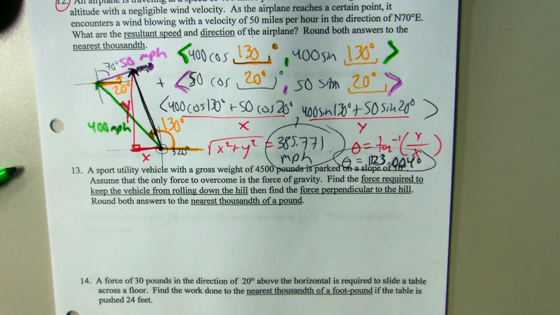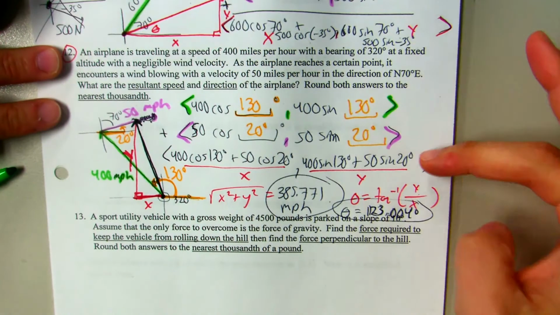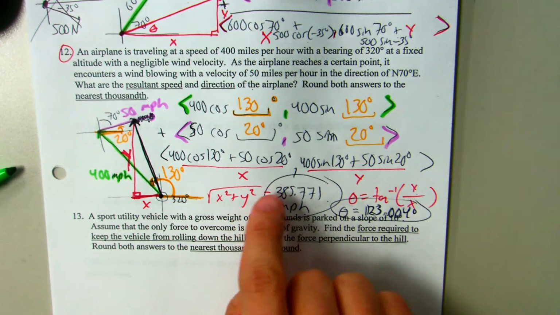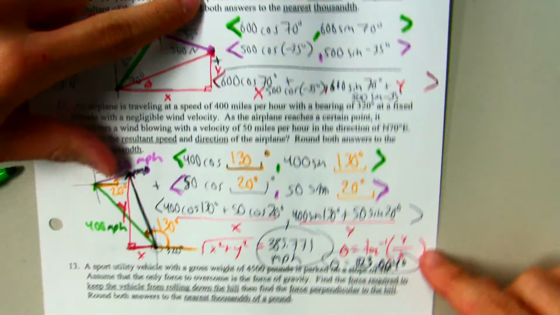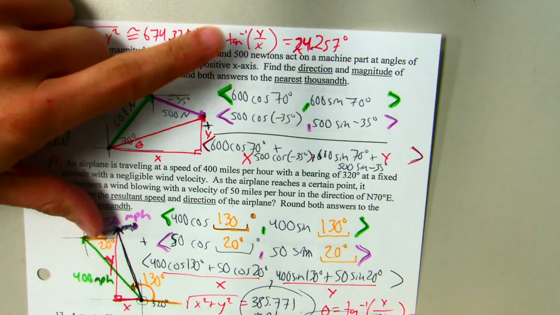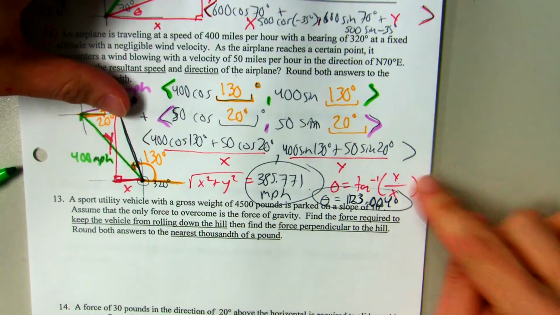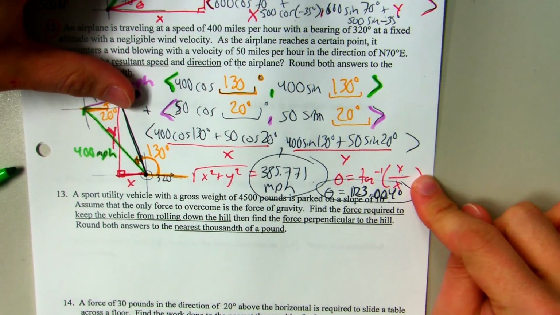So comparing question 12 to question 11, we still did component form of both vectors. We still added them up. The resultant vector magnitude was still the Pythagorean theorem. The direction was still inverse tangent. This one we didn't need to add 180, just based on what quadrant the angle was in. This one we did have to add 180, based on the quadrant that it was in.